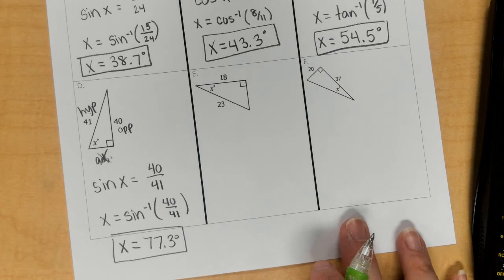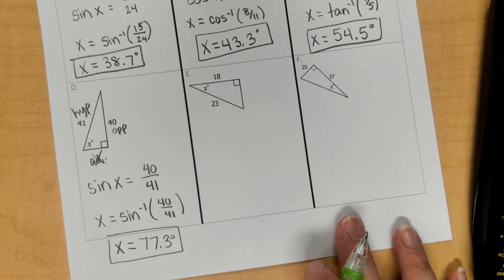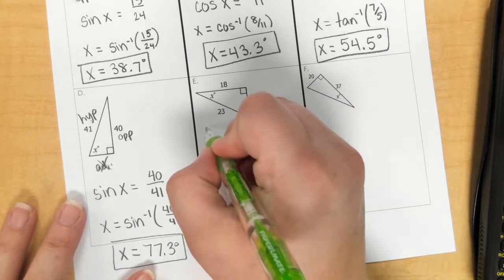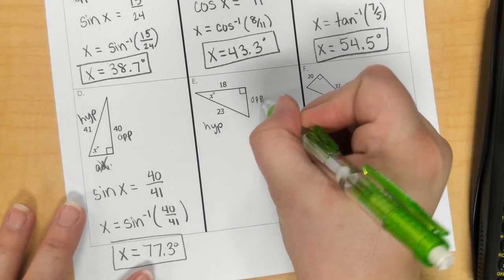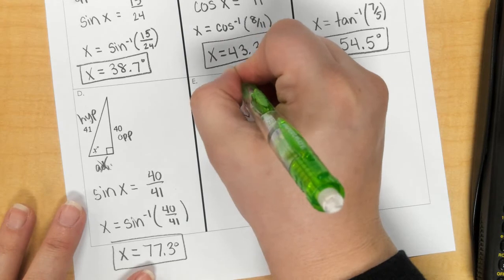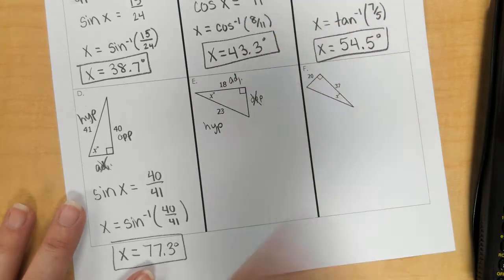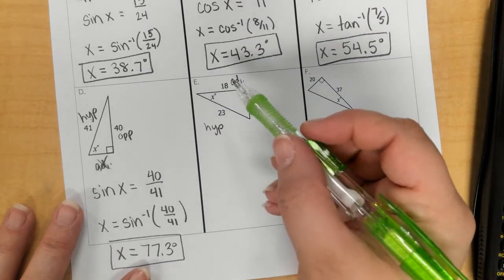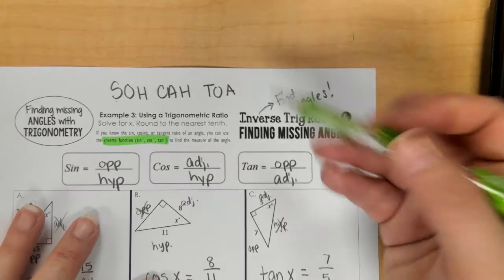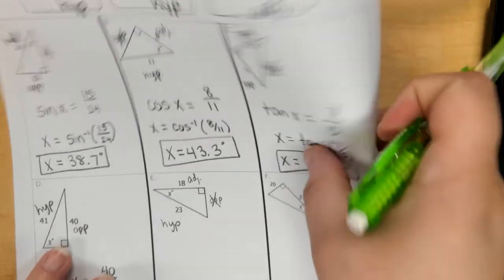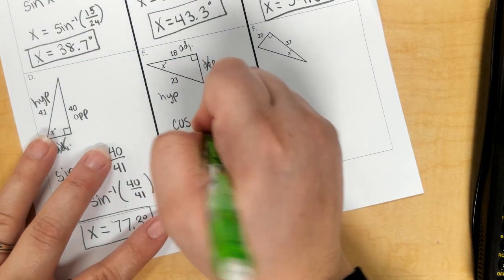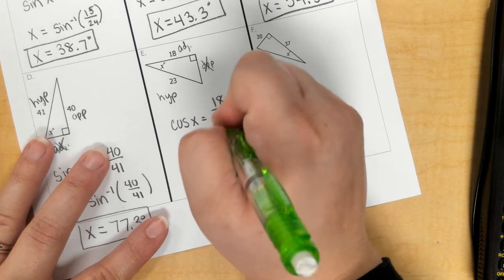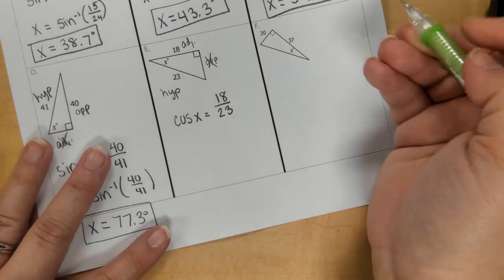For letter E, across from the right angle is 23, so that's our hypotenuse. We have our opposite and our adjacent. So opposite is extra here. Adjacent and hypotenuse would be cosine. So cosine of angle X equals adjacent over hypotenuse.